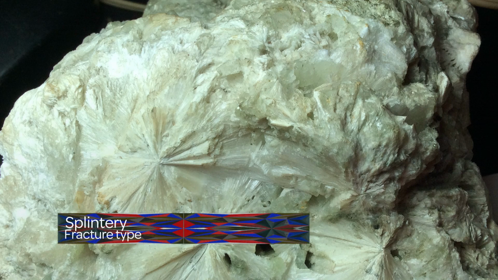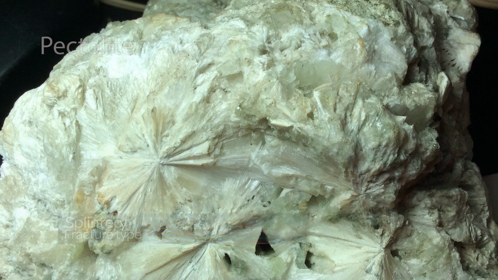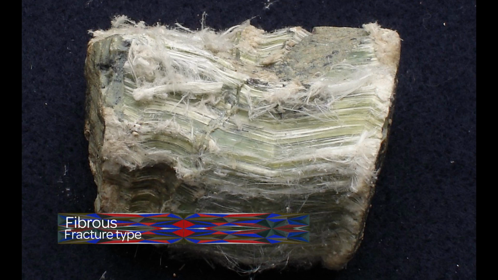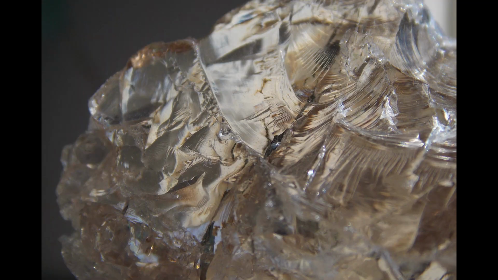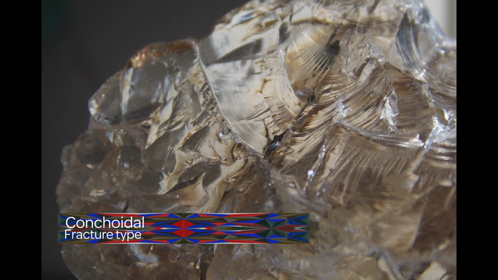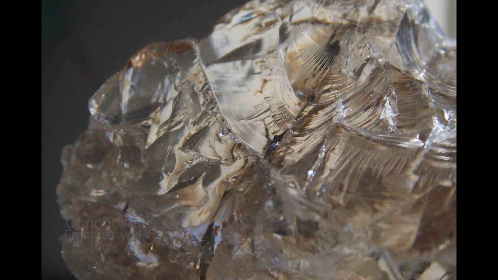Splintery, where it forms sharp splinters, and a good example is pectolite. Fibrous, forming fibrous material, and a good mineral example would be chrysotile. The last is conchoidal fractures, which is breaking with curved surfaces, kind of like glass does when you break it. A good mineral example of this would be quartz.